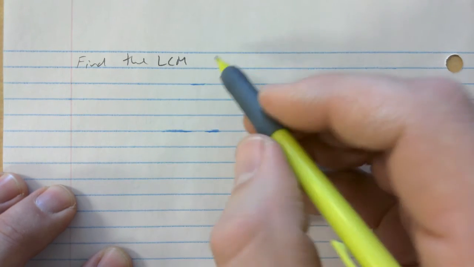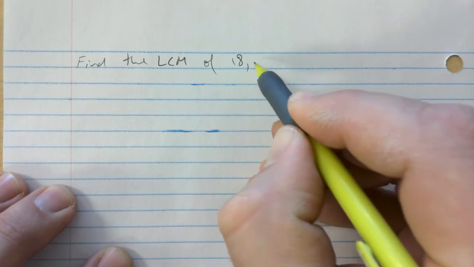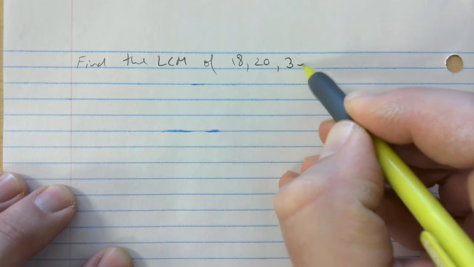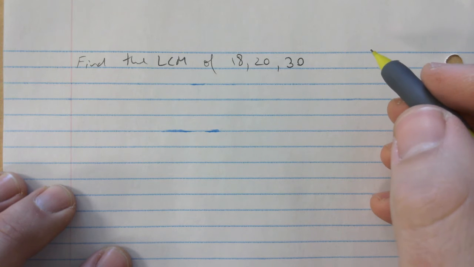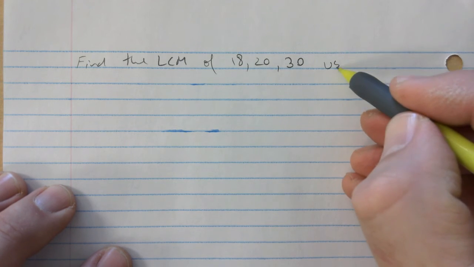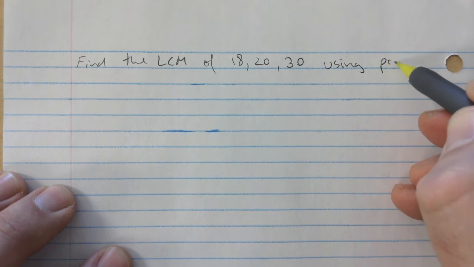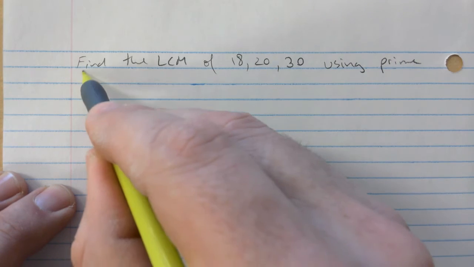So, find the LCM of 18, 20, and 30 using prime factorization.